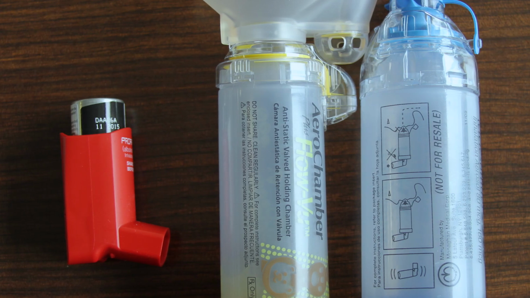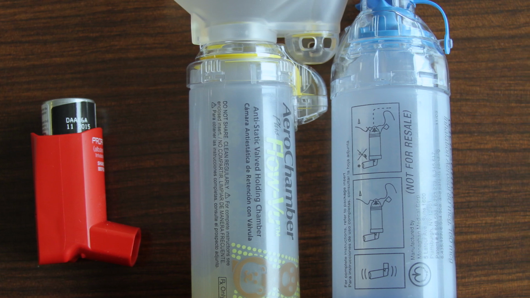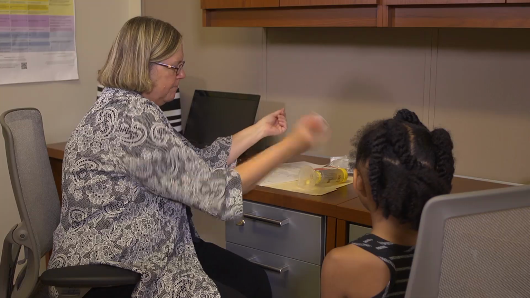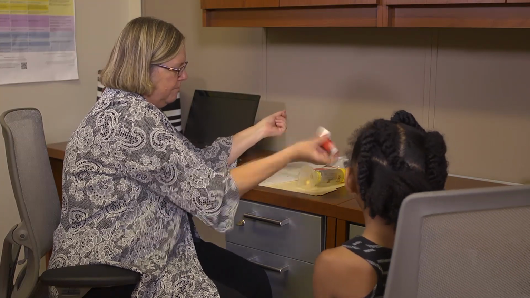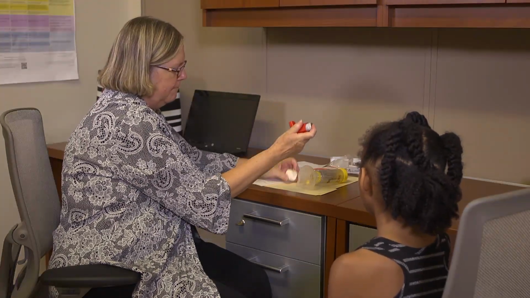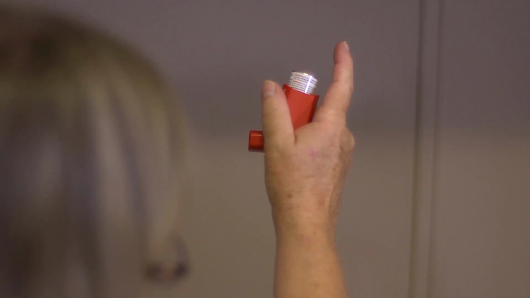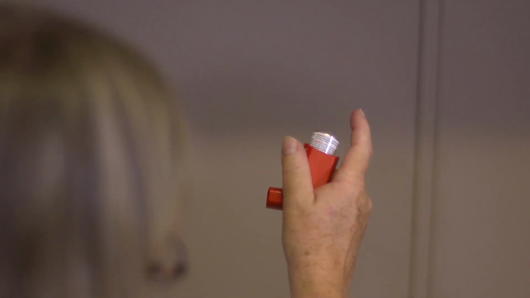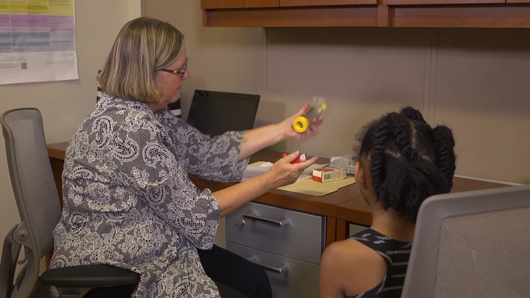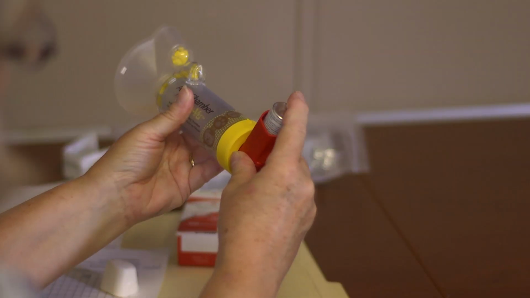When the MDI is brand new or has not been used for a while, the medication may separate from the other ingredients in the canister and the metering chamber. Shaking the MDI will mix the ingredients in the drug reservoir, but may not produce enough turbulence to reblend the ingredients in the metering chamber. Priming, or releasing one or more sprays into the air, ensures your next dose will contain the labeled amount of medication.